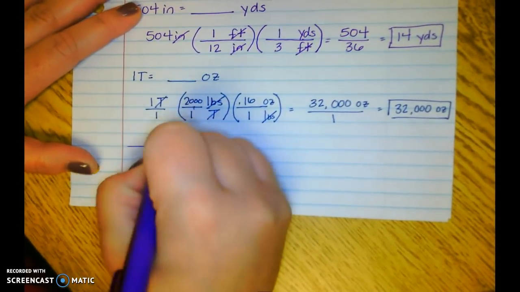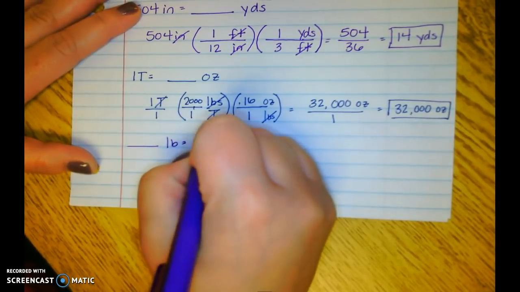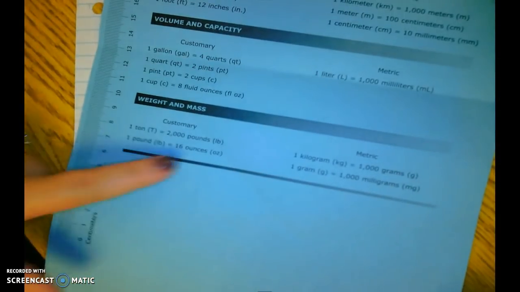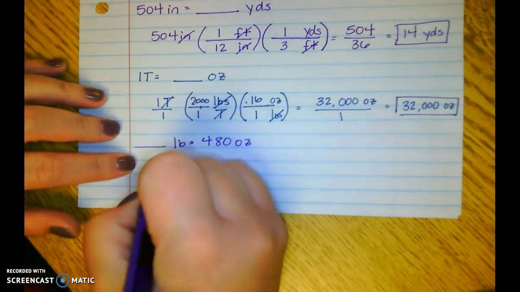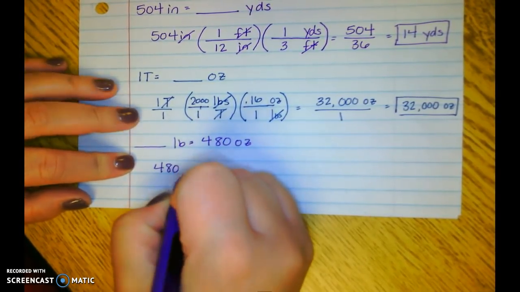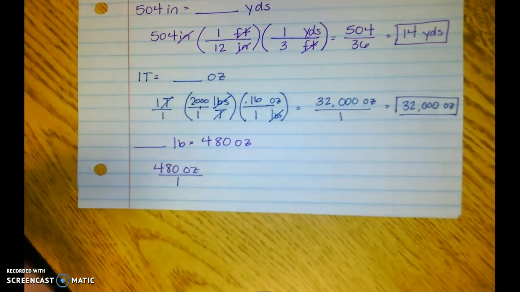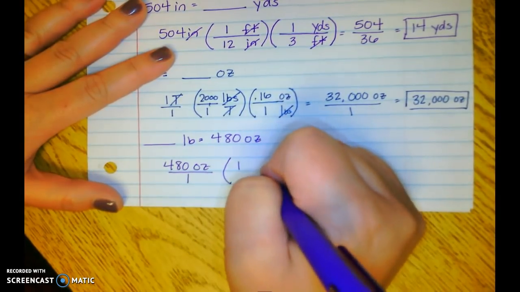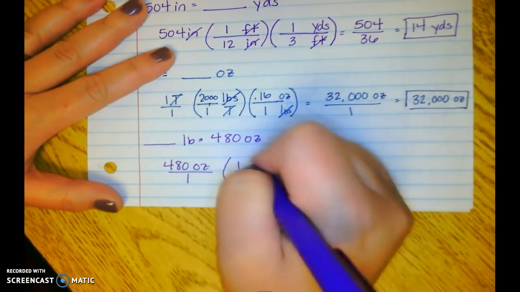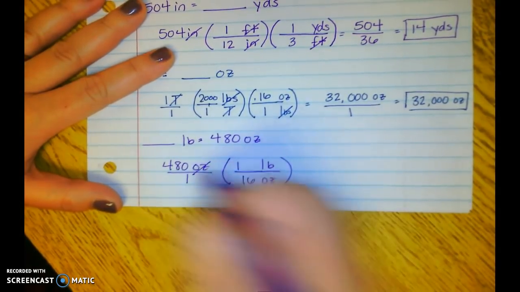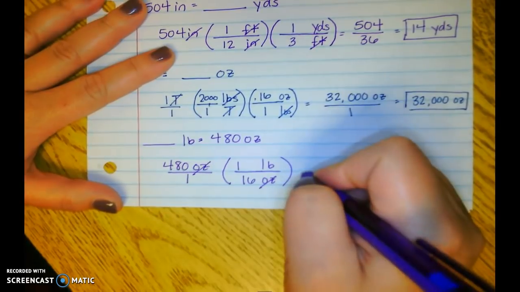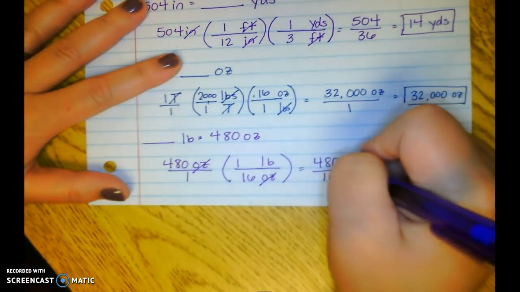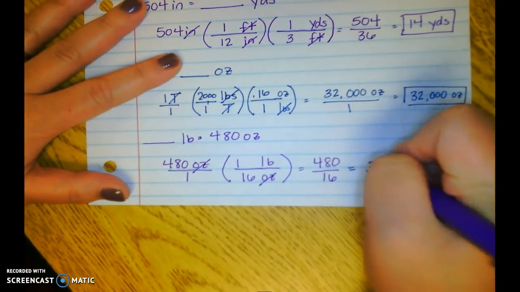So how many pounds would be in 480 ounces? Okay, so now I'm going back to one where it does on my formula chart go directly from pounds to ounces, so it's not going to be a multi-step. Starting with what I know, 480 ounces. And again, I like to put it over 1, I feel like it makes it a little bit easier. I don't confuse myself. Okay, and then I need to have ounces down here, so pounds would need to be up here. 16 ounces is in 1 pound, so my ounces will cancel. So this is going to be 480 over 16, which is 480 divided by 16, and 480 divided by 16 is 30 pounds.